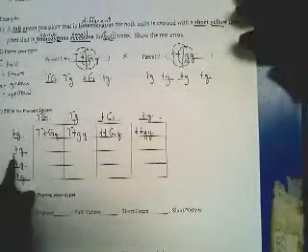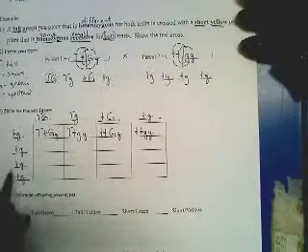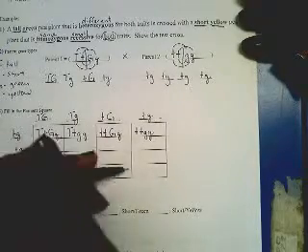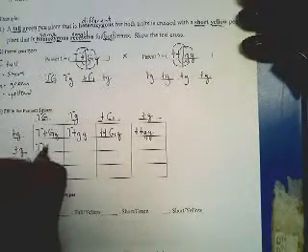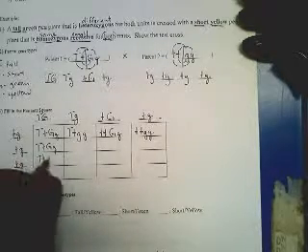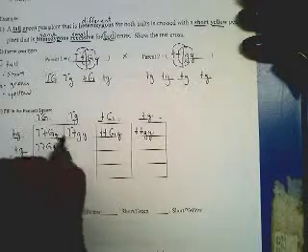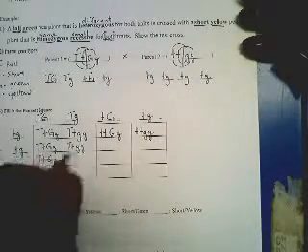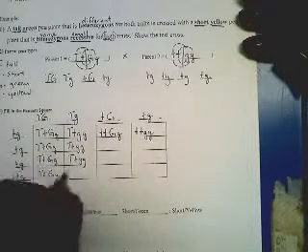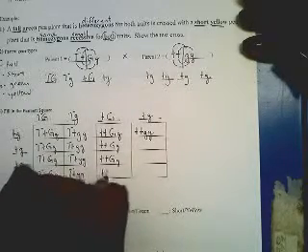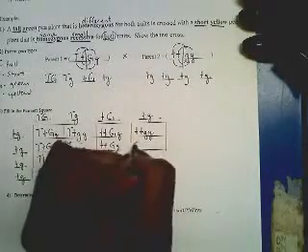Okay? So you can fill out the rest of the Punnett square, but all of these are the same right here. And so that means vertically they're all going to be the same. So big T, big G, little g. And then these would be the same. And these would be the same. And these would be the same.